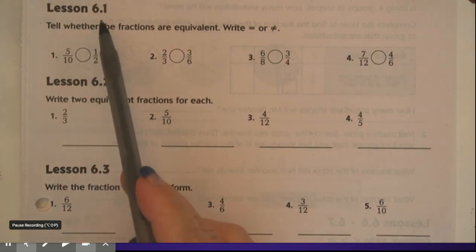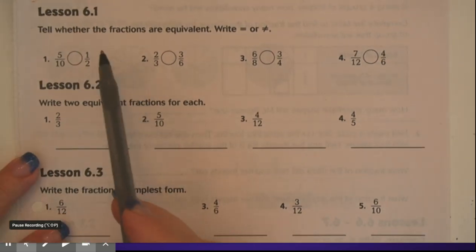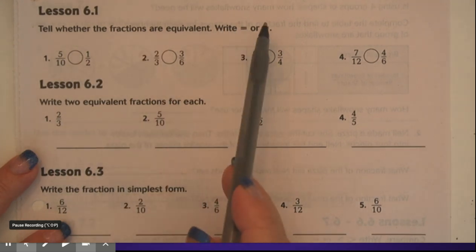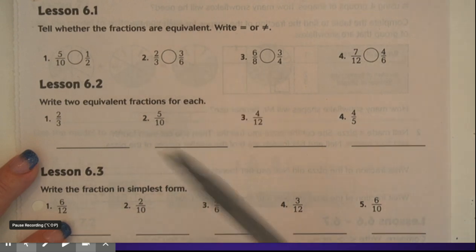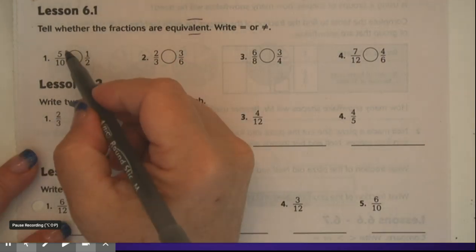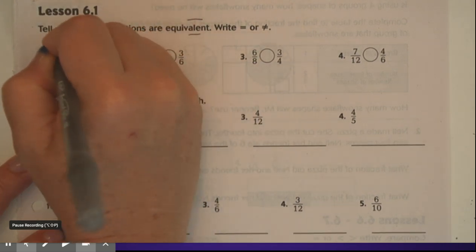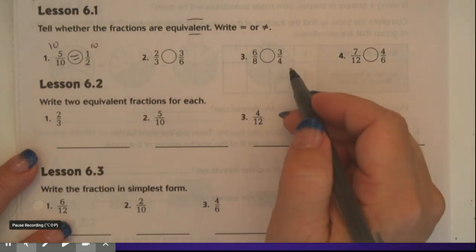So the very first lesson we learned in chapter 6, quite a long time ago, right after Christmas break, is to find out whether these are equal fractions or not equal, equivalent or not equivalent. Remember, equivalent is a very fancy word for equal. So 5 is half of 10, 1 is half of 2. I know these are equal, and if I cross multiplied, I would have saw they're equal. Let's skip to something harder.